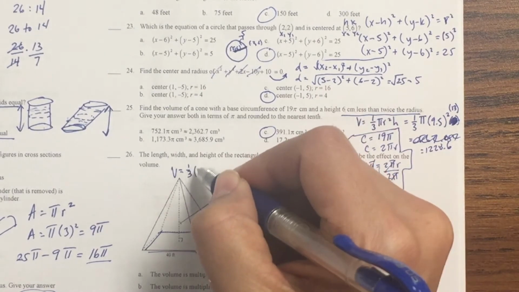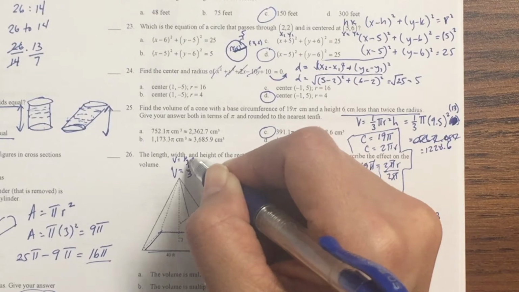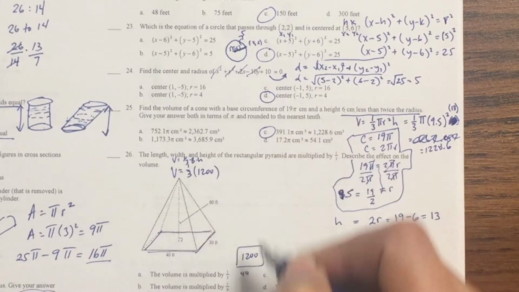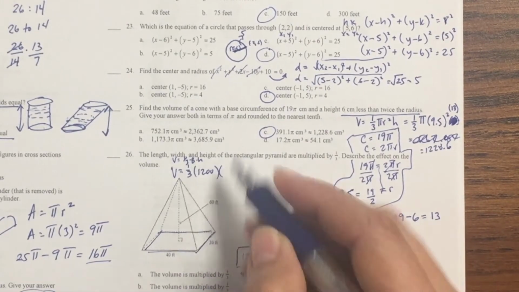So volume is 1/3 the area of the base times the height. So the area of the base is 1200 times the height, which is the height of the pyramid, which is 60.